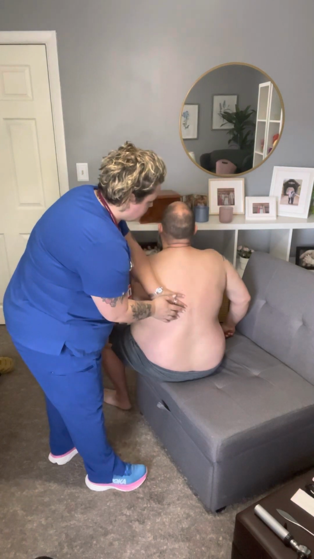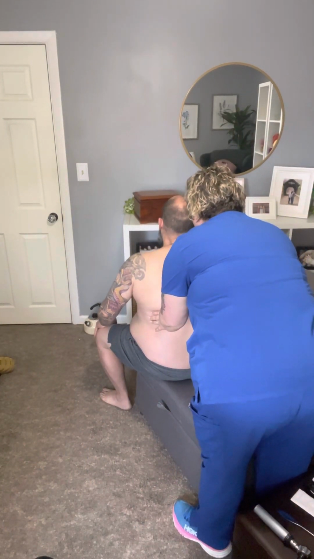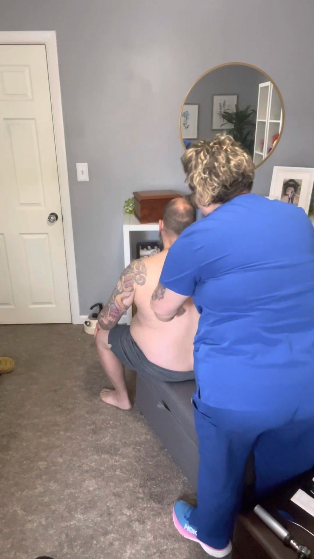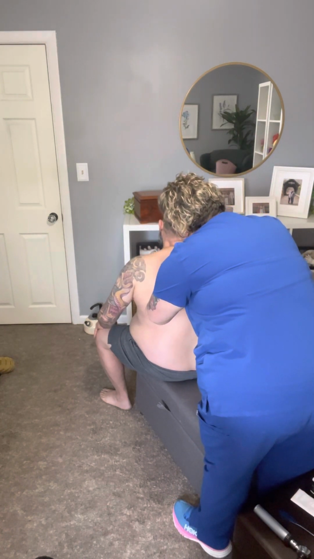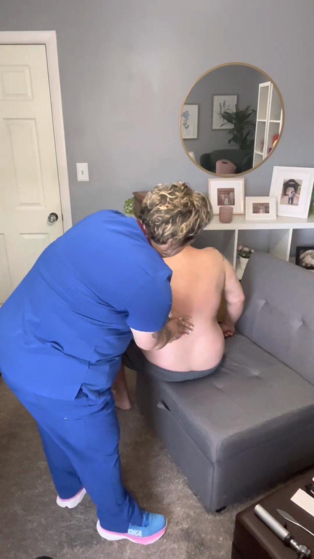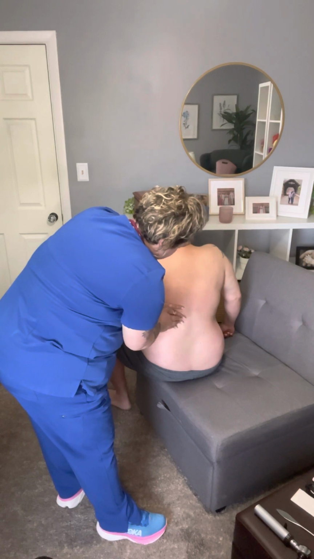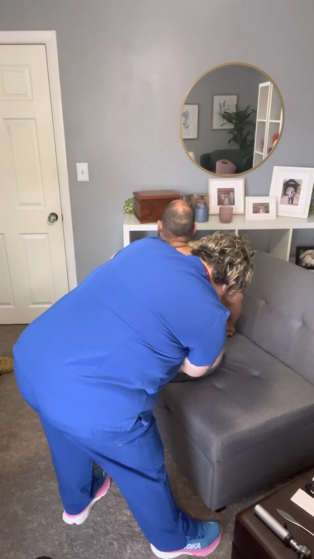And then I'm going to also feel for expansion excursion. If you could take a big deep breath. Okay, perfect. And if you can, take a deep breath, hold it. Okay, and then if you can take a big deep breath and hold it. Okay, and I would measure that to be about 3.5 inches, which is normal.